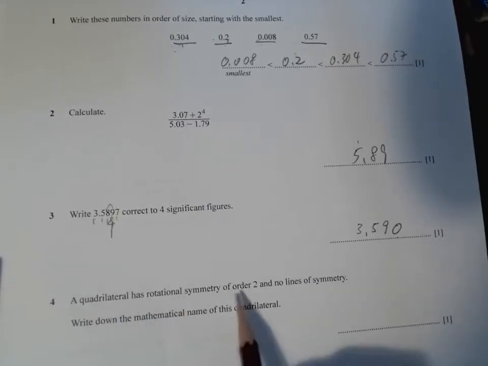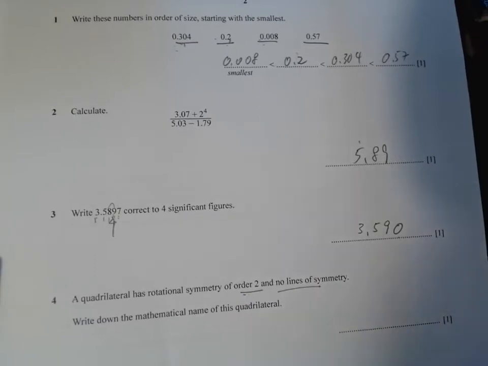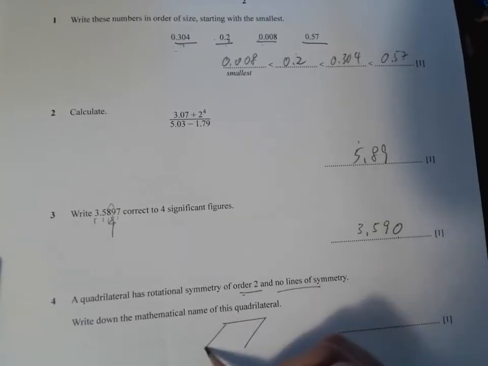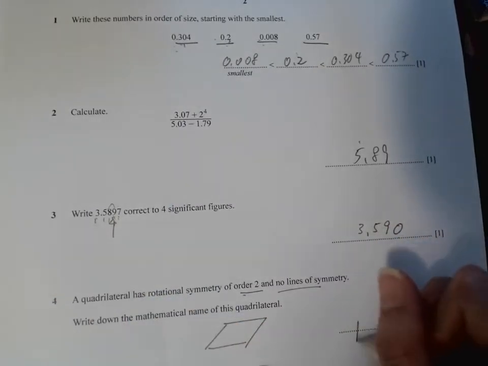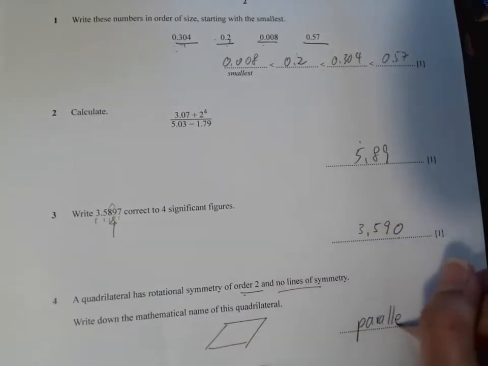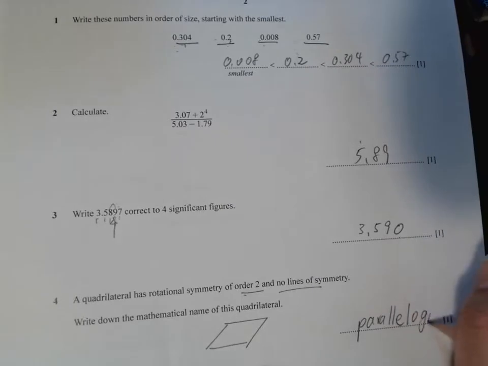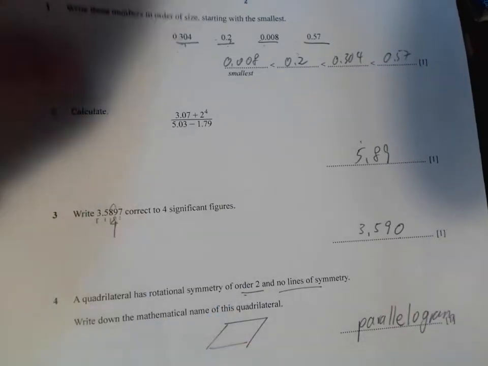Alright, so a quadrilateral with rotational symmetry of order 2 but no line symmetry has to be a parallelogram, because you can rotate it, but it doesn't fold. So it's a parallelogram. Hopefully I spelled it right.